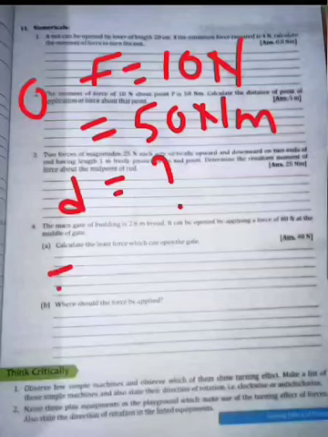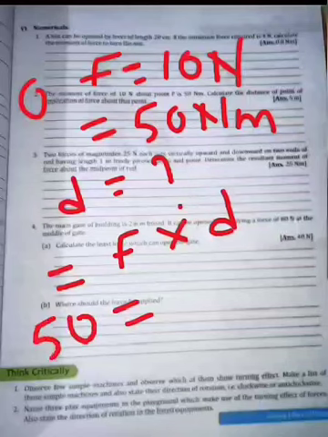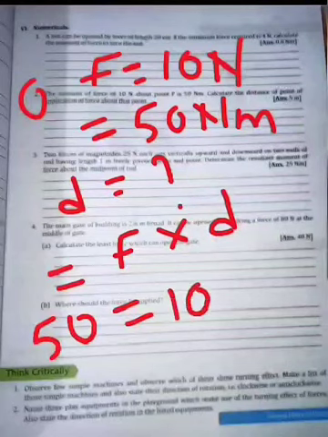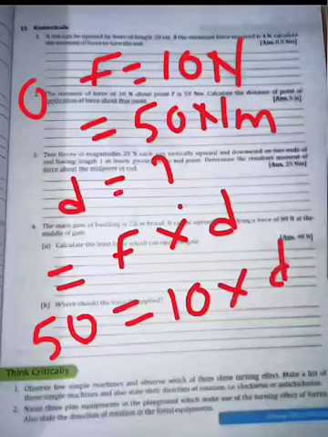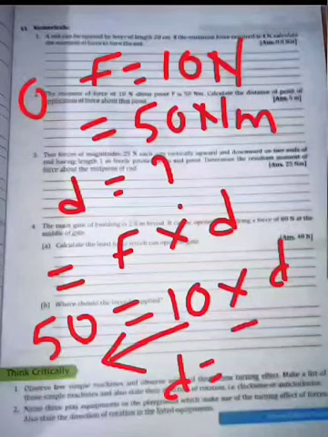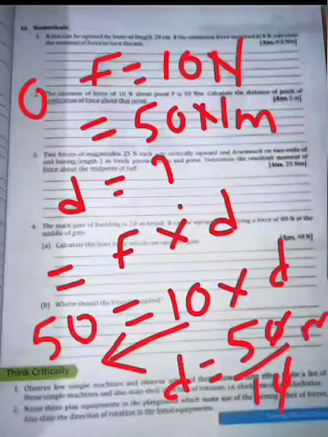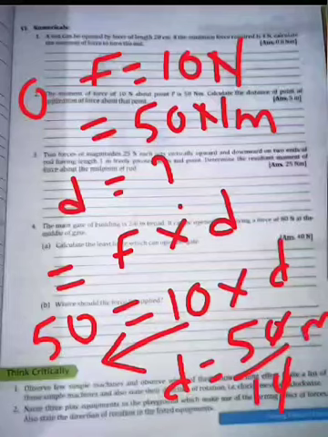Again the same formula. Moment of force is F into D. Now this is 50, the force is 10, into D. Now I need D, so 10 will go below. So I will get D as 50 by 10, which is 5. What is the unit of distance? It is meter. So I will get 5 meter. Clear? Please copy this. Please don't forget to write the unit.